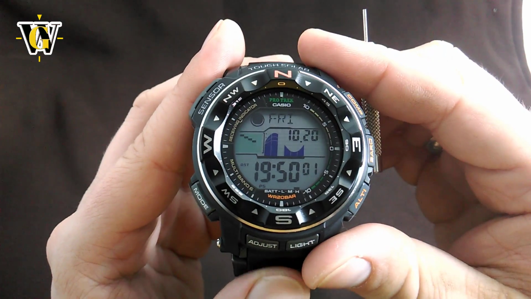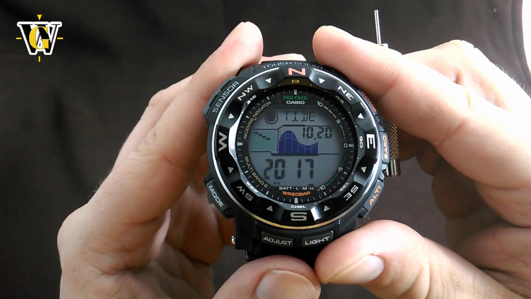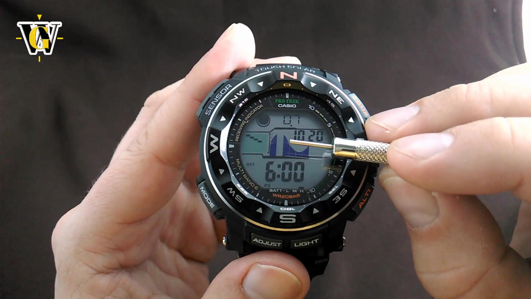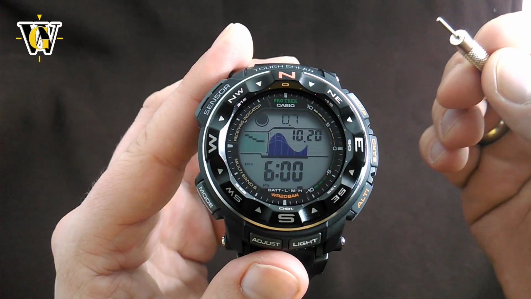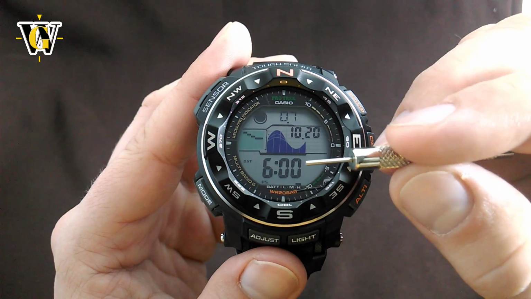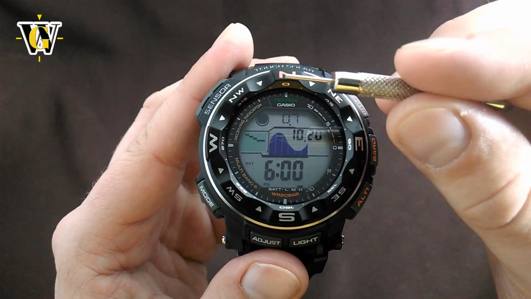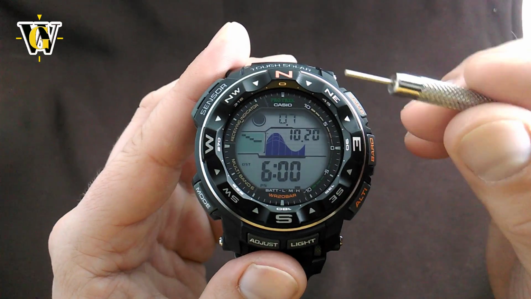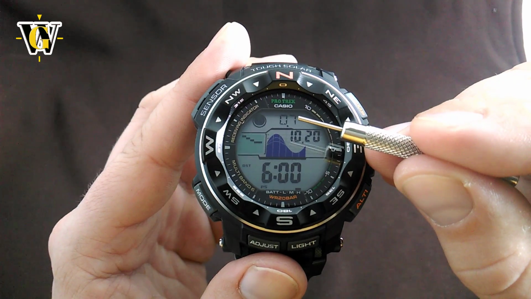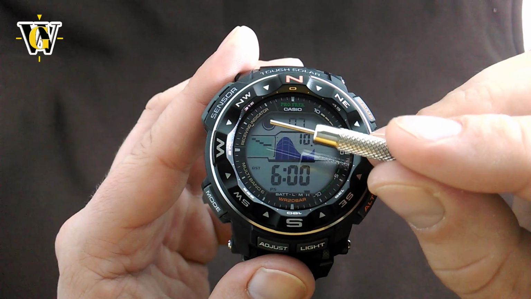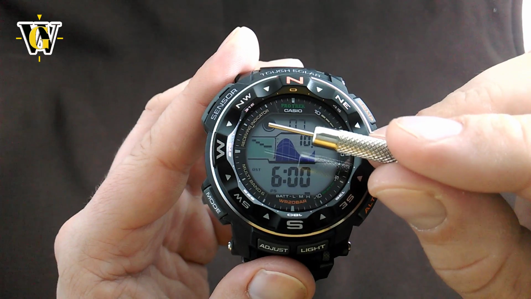However, once you move into the actual function, the tide is going to be displayed for 6 a.m. of the current date, and it's always like this, so it always starts at 6 a.m. Also, once you're in the tide graph and moon phase function, the watch is going to display the age of the moon right here in days, and it's going to display the moon as it is. Now it's invisible because it's becoming a new moon.